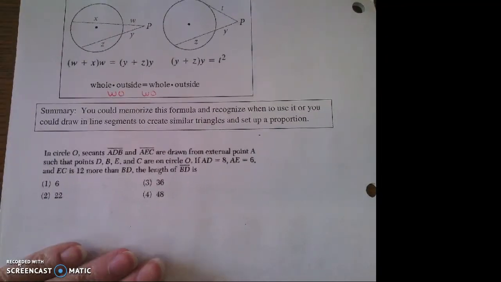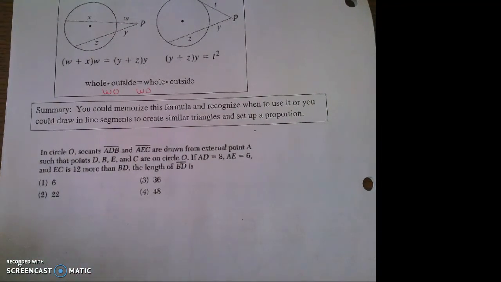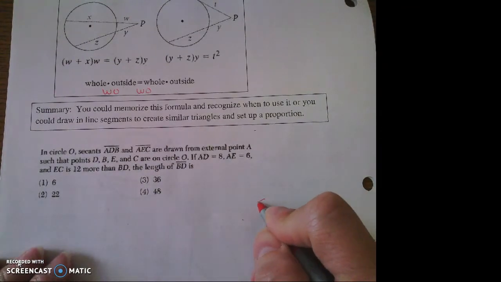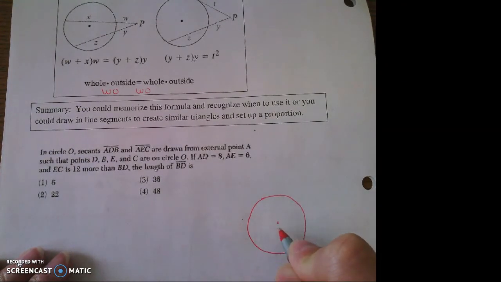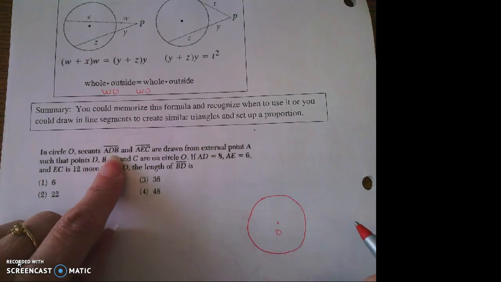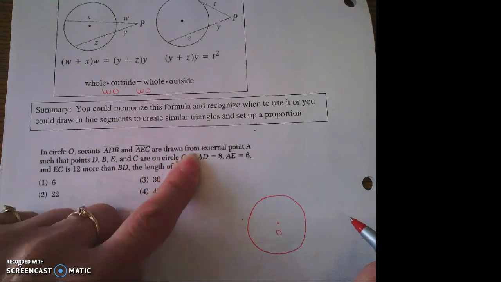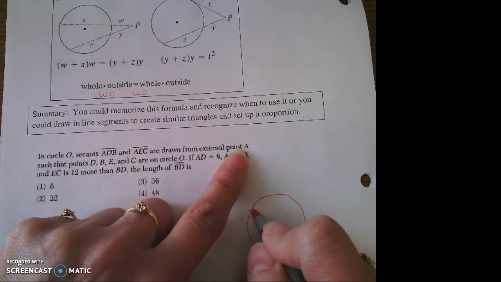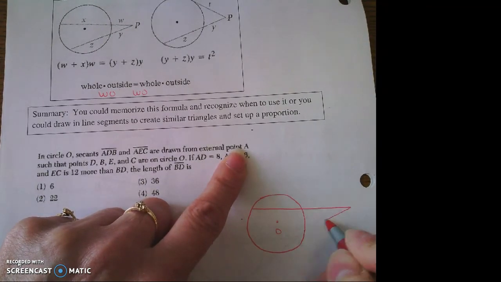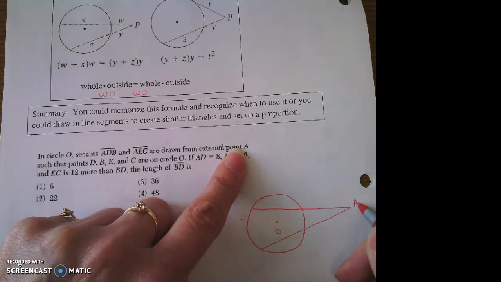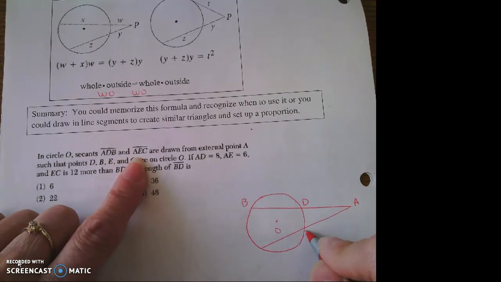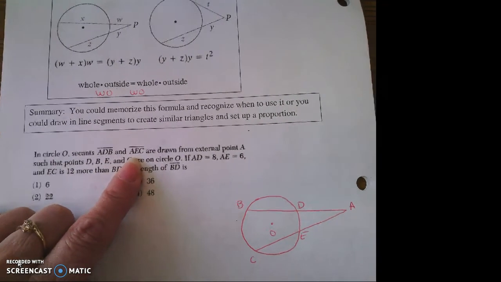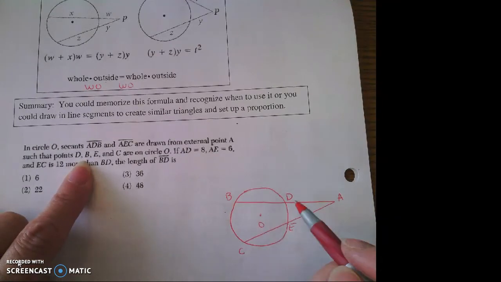All right, so let's check this one out. In circle O, I don't have a circle O, so let's draw a picture. Oh, that's beautiful. Circle O. Secant ABD and AEC are drawn from an external point A. So a secant, you need to know, touches the circle twice. We have something like this going on. A is my external point, and I can call this one D and that point B, and then A, E, C, such that points D, B, E, and C are all on circle O.